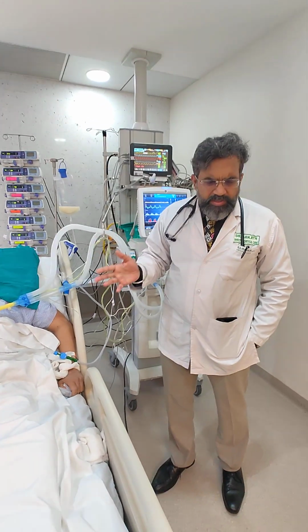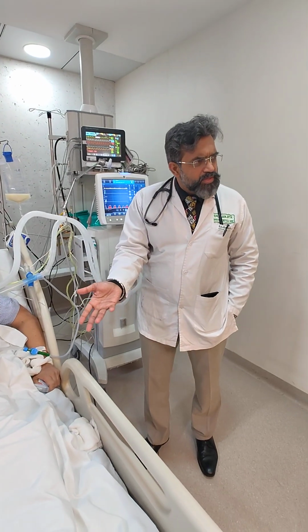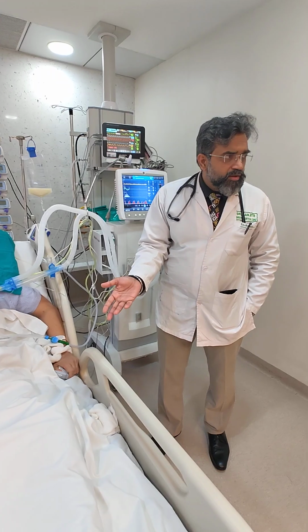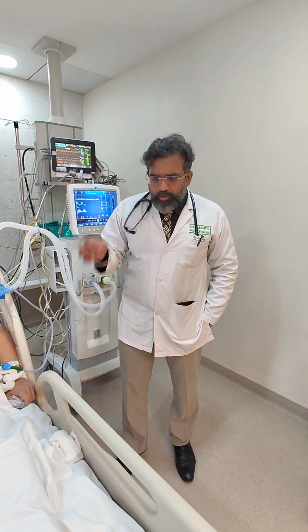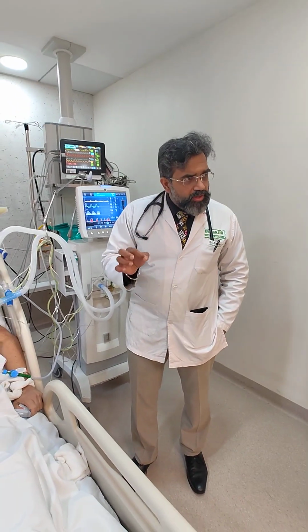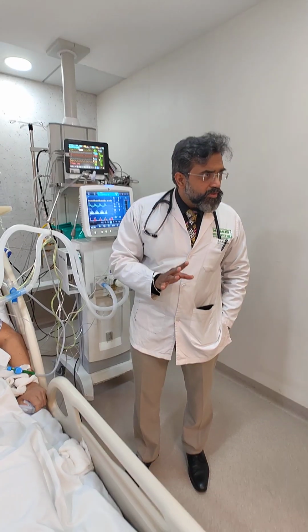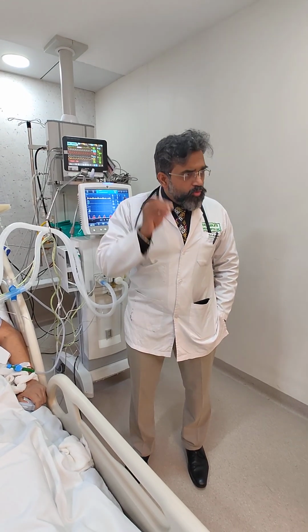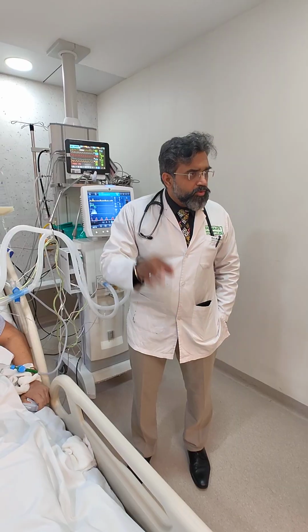And people say it's cumbersome, it is difficult. What is cumbersome in this? There is nothing cumbersome. It is very simple to do a PLR. A PLR gives you an answer. In my opinion, not a single drop of fluid should go in unless the patient is fluid responsive. If the patient is not fluid responsive, you are only harming. It is not going to help. It is only going to harm.